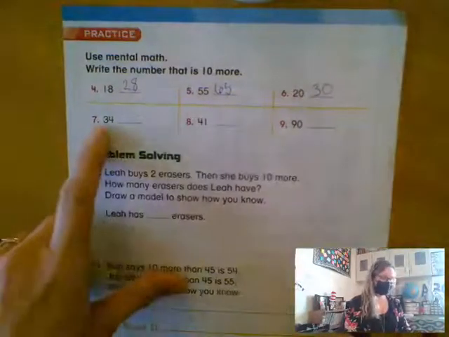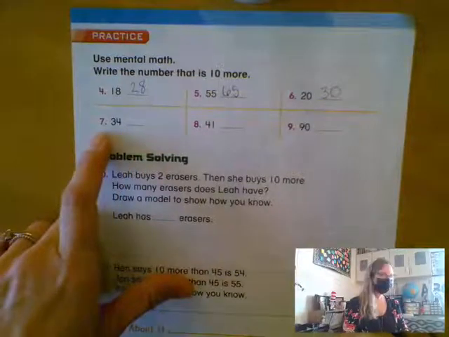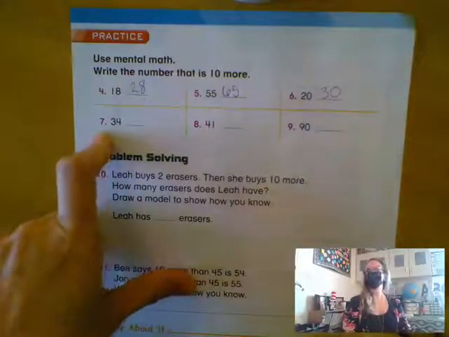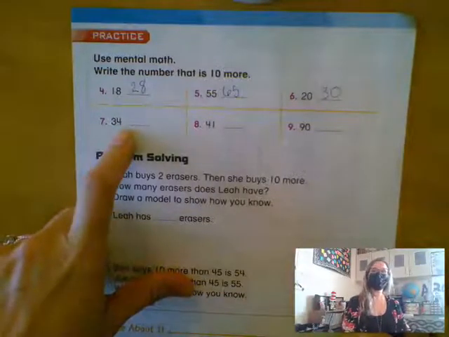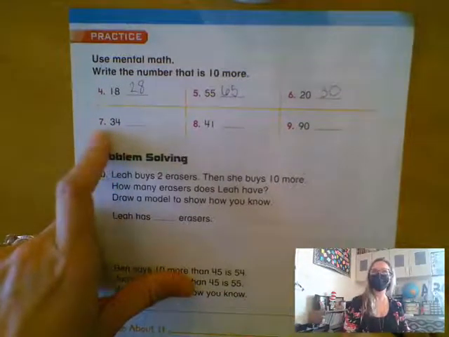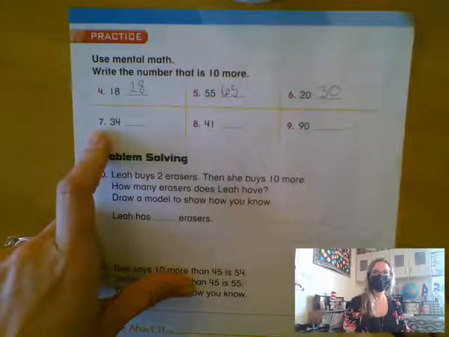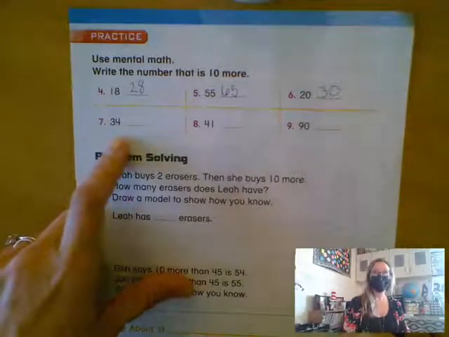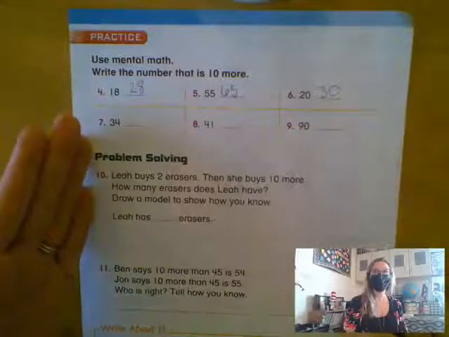Isaac, number 7 is 34. How many 10s, how many ones? How many 10s and how many ones are in 34? 3 10s and 4 ones, right? If I add another 10, Isaac, what would I have?